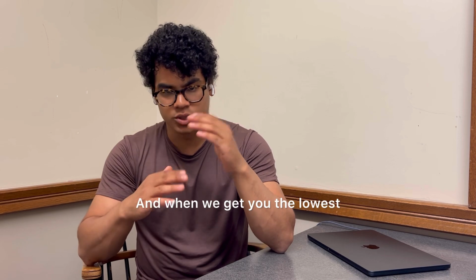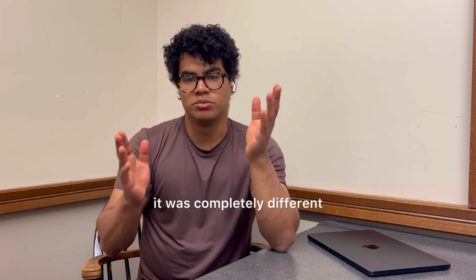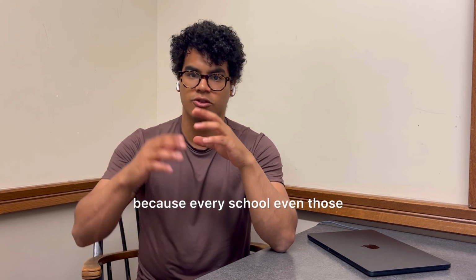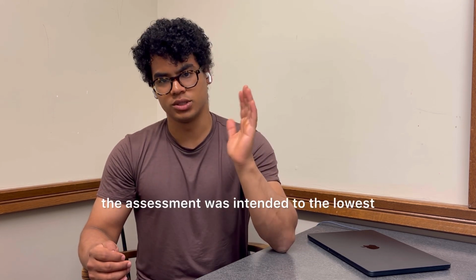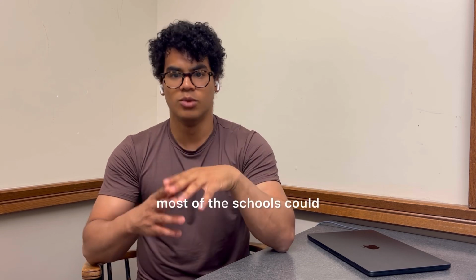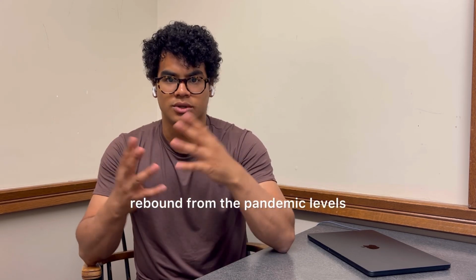And when we get to the lowest performance, it was completely different. There was no relation, because every school, even those who actually didn't implement, got a reasonable result. So the assessment was intended for the lowest, whether or not schools followed the Secretary of Education guidelines. Most of the schools could rebound from the pandemic levels.